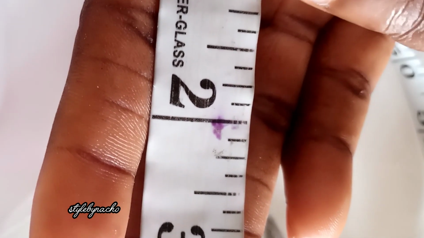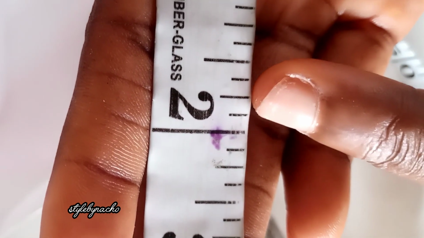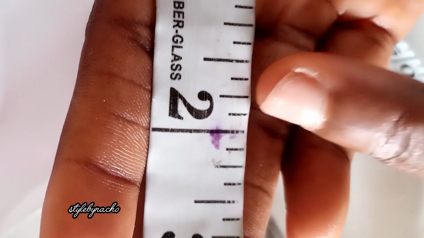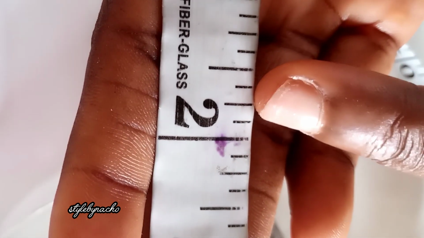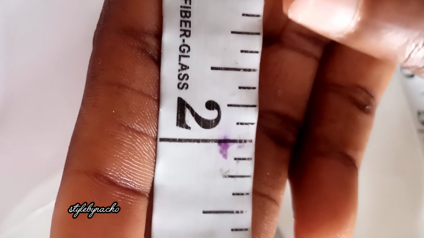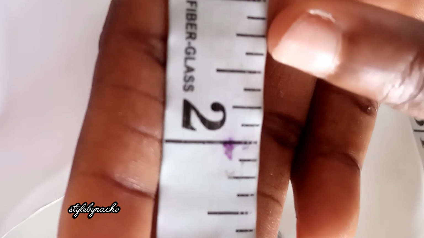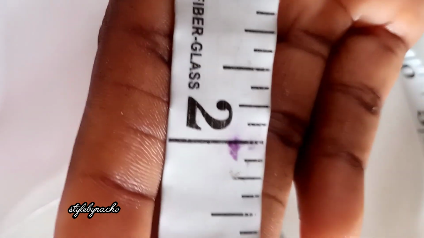Then from this end to this other end is called 3/4 of an inch. So when you have something from here to here, it is 3/4 of an inch. When you have from here to here, it's called ½ of an inch. When you have from here to here, it's called 0.2 inch. So I hope you were able to understand this tape, what it means.